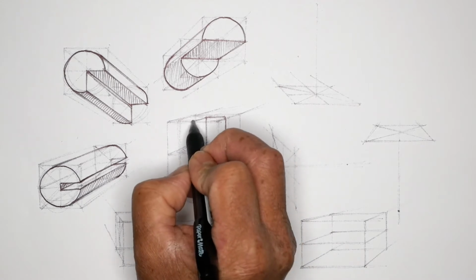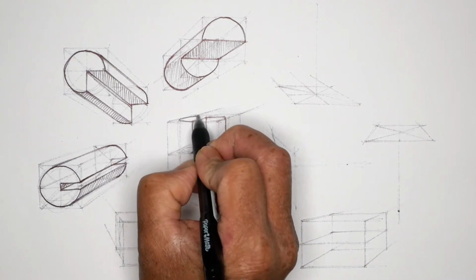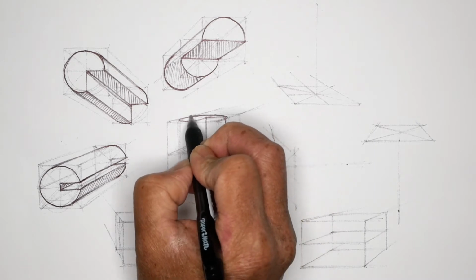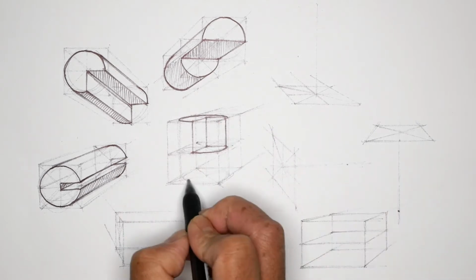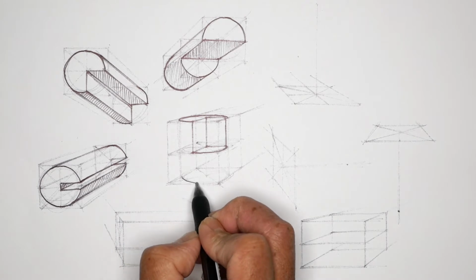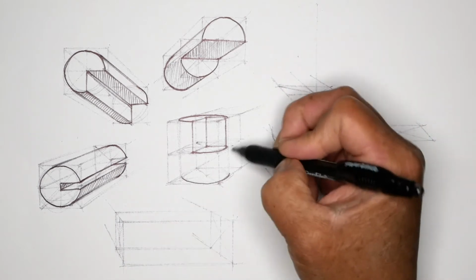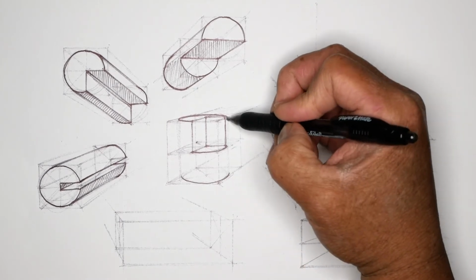I'll finish off my detail, right? So I'm just going to hard line. Very flat top ellipse. Here's the bottom of the cylindrical form. And then tangent.